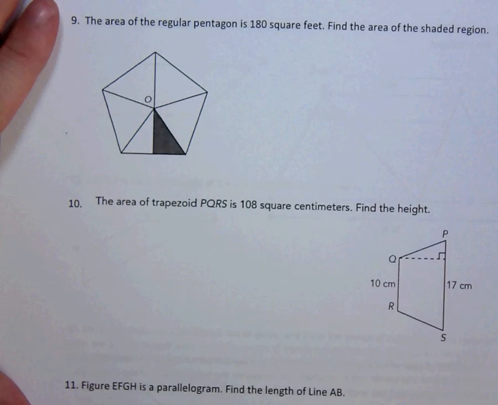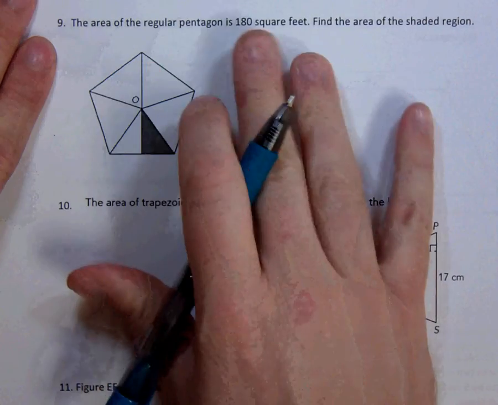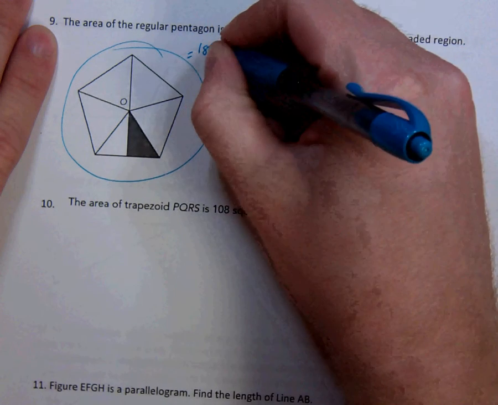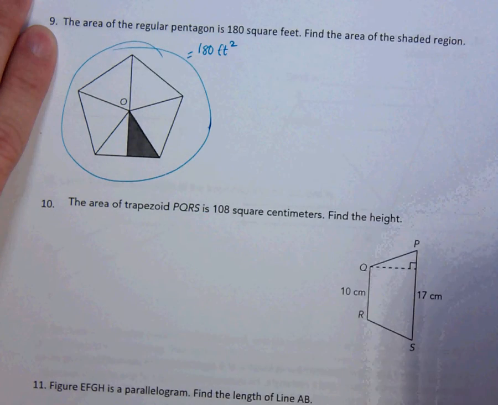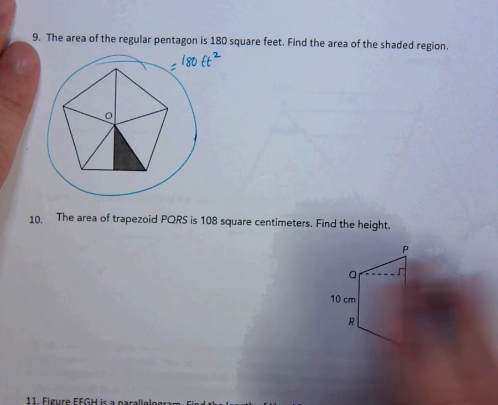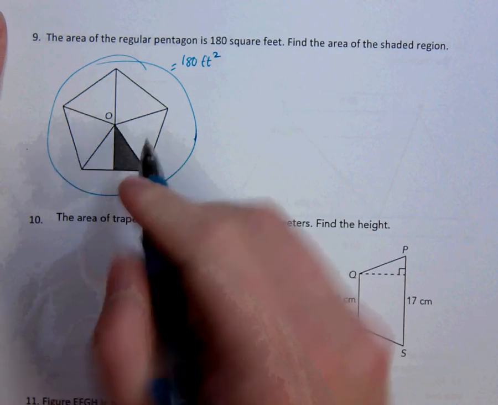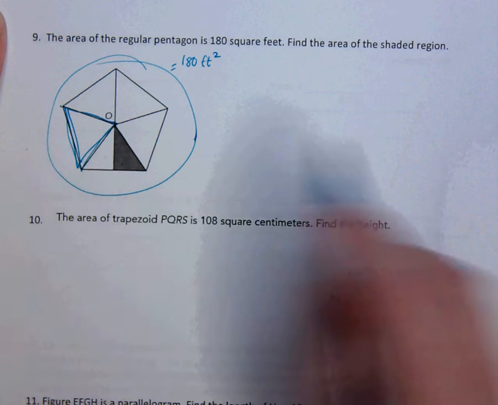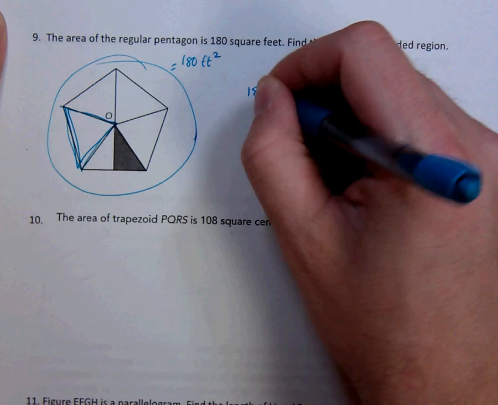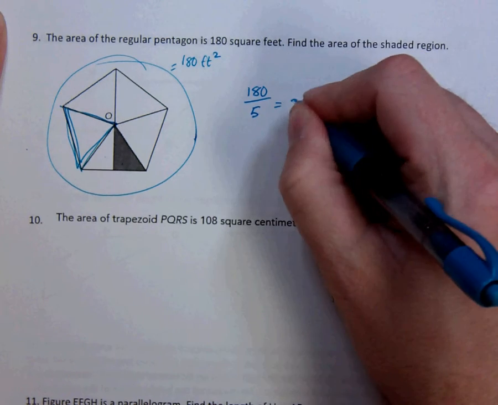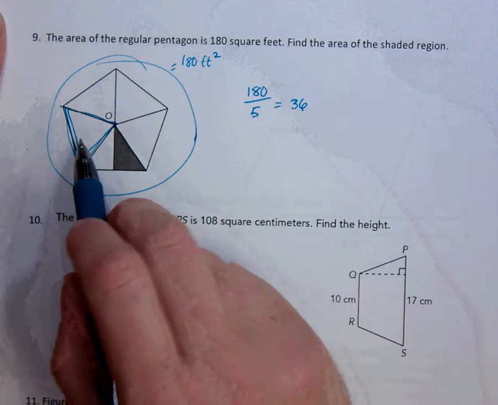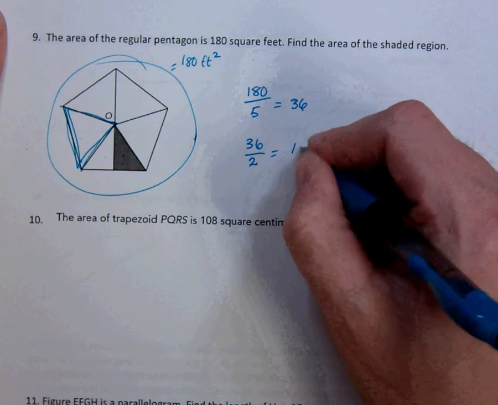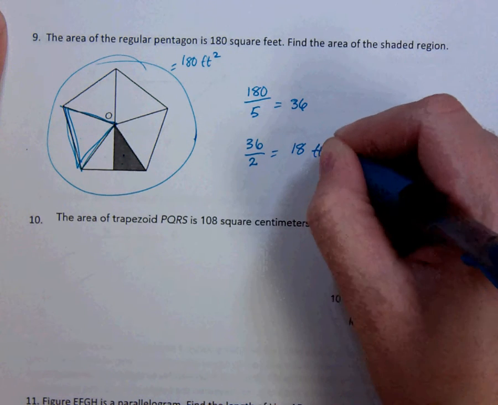On the back, the area of the regular pentagon is 180 square feet. So this whole thing is equal to 180 square feet. We want to find the area of this little bitty region right here. So the first thing I'm going to do is find the area of one of these triangles because it seems to be split up into regular size triangles. So I'm going to say 180 divided by 5, which is 36. And then that's one triangle. The shaded region is half of that, so 36 divided by 2, which is 18. So the final answer is 18 square feet.